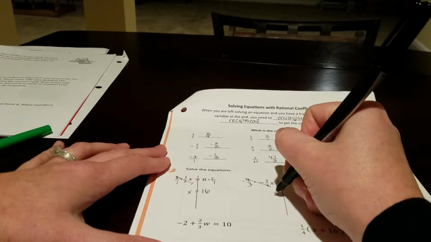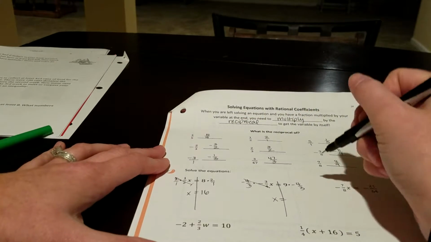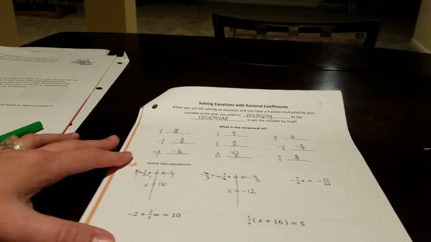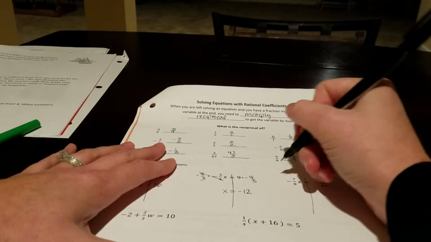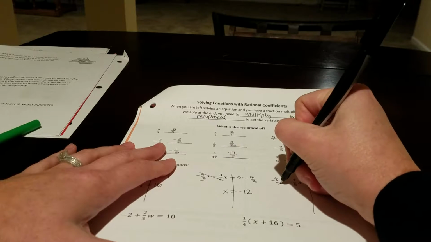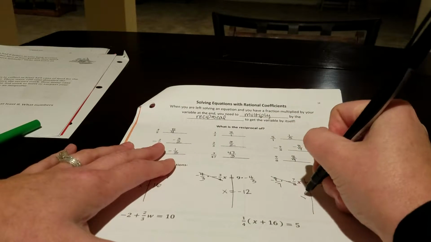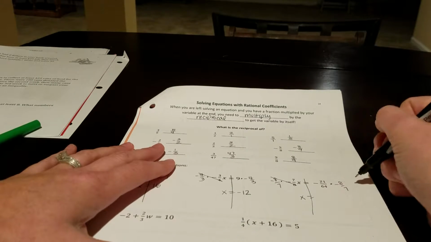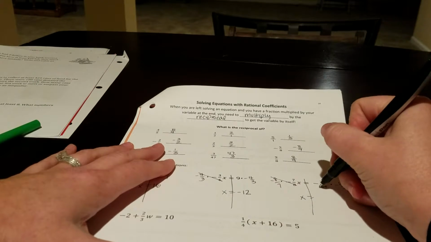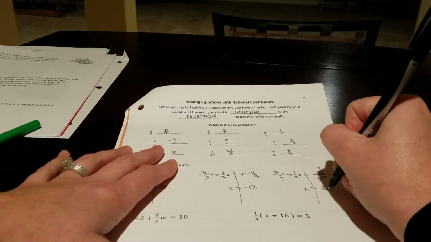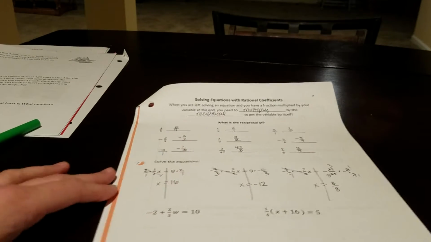Over here, this gives us 1x, which is really just x, and over here we get a negative 12. Last example on this row, multiply by negative 8/7, which is your reciprocal. And we get x equals, in this case, a negative times a negative will give me a positive. I can simplify here. I'm going to get a positive 3/8 for my answer.